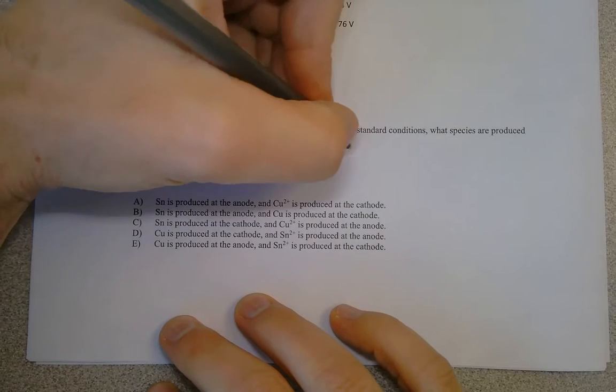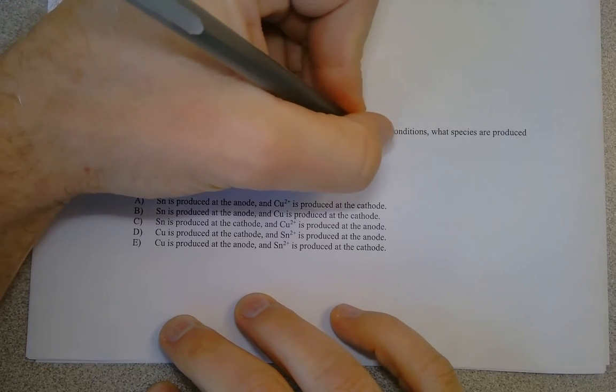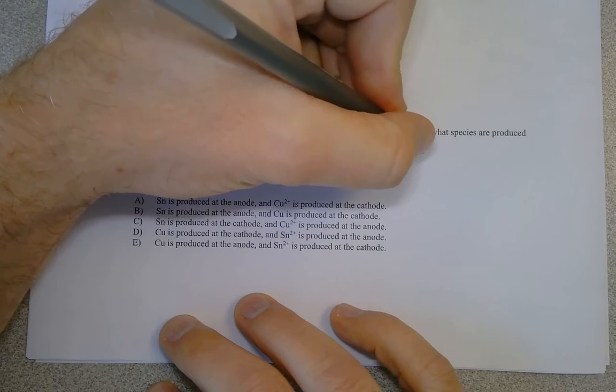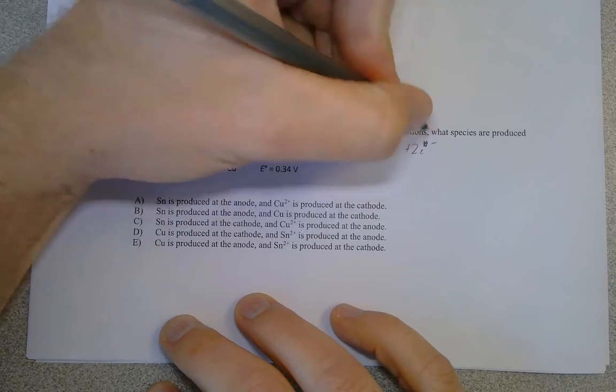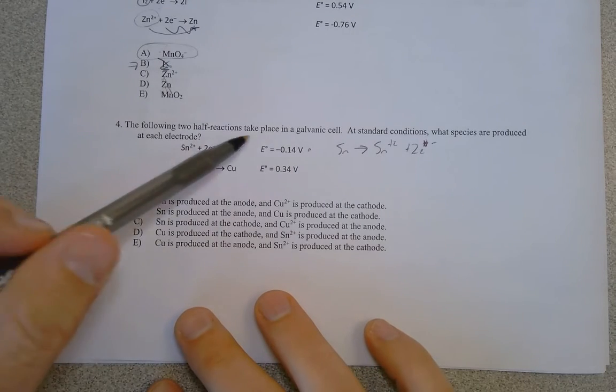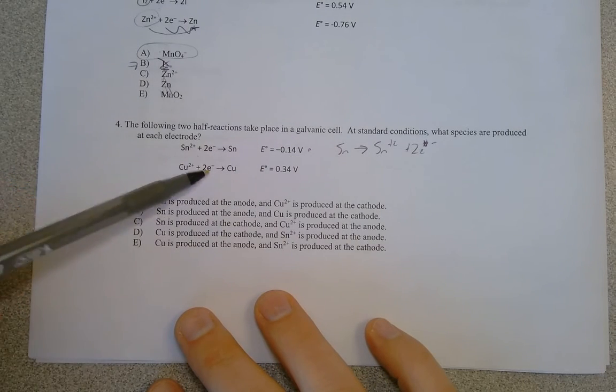So when I flip this, it's going to be Sn goes to Sn+2 plus 2 electrons. No, electrons have a negative charge. Heard it here first, right? So we flip that around. So this would be our thing getting oxidized. This would be our thing getting reduced.